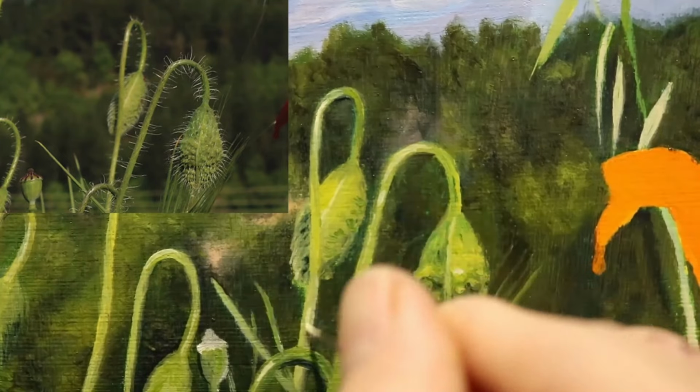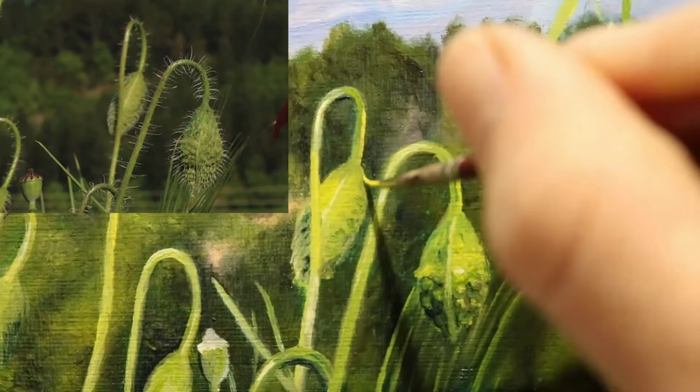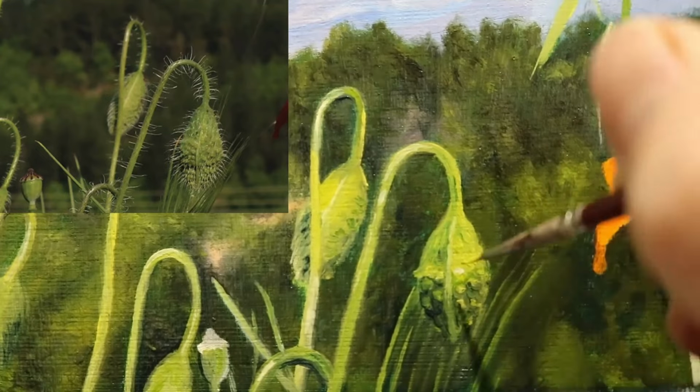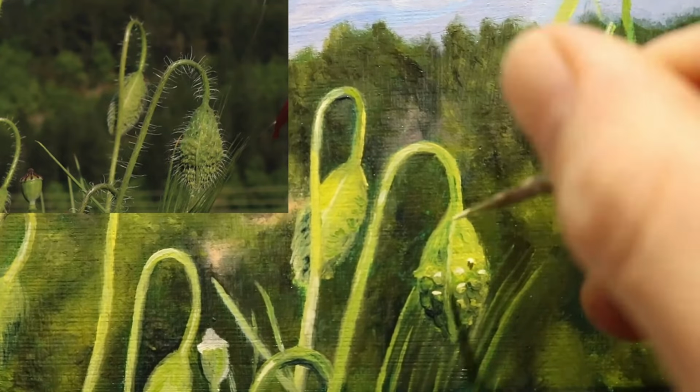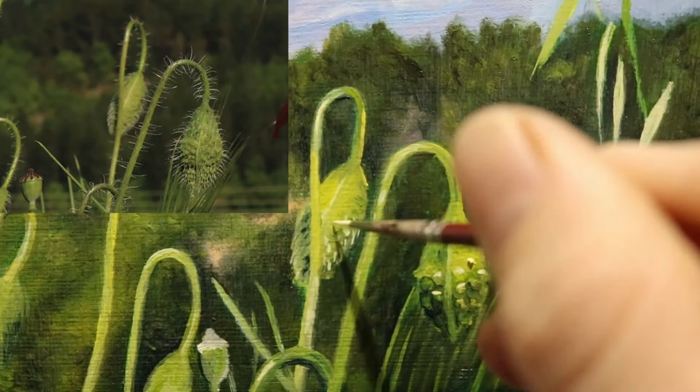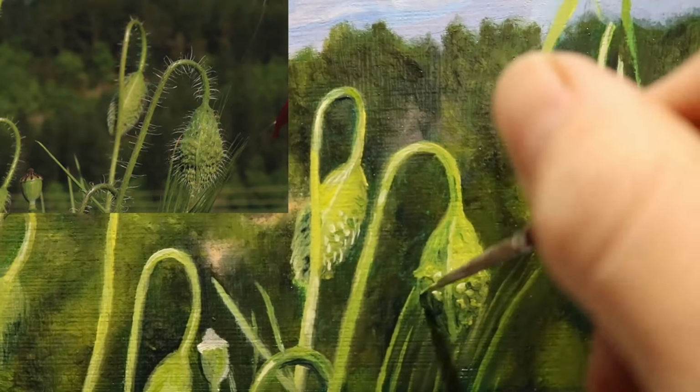This required multiple attempts to get right, especially for the thorns that were very bright and the highlights that are on the bumps on the bulb. Later on in the video, when the paint is dry, I go back into them, so stay tuned.